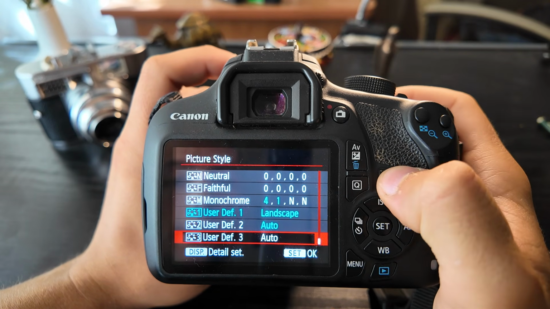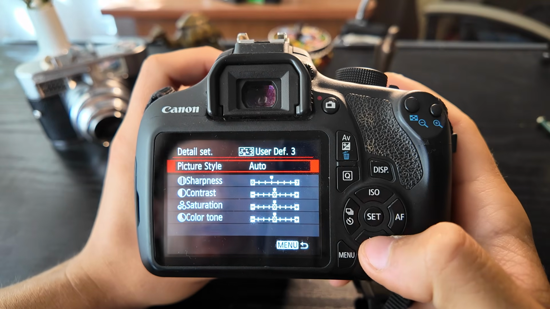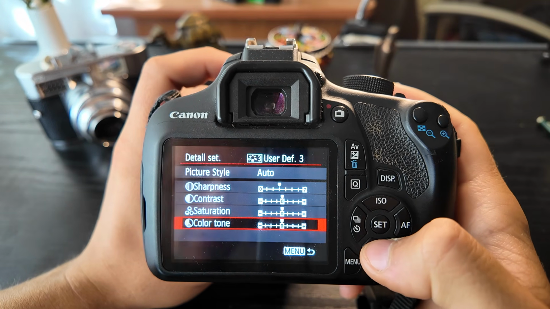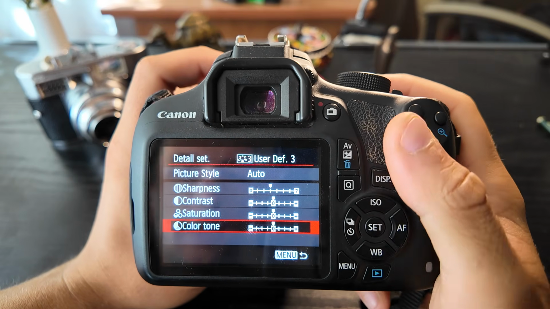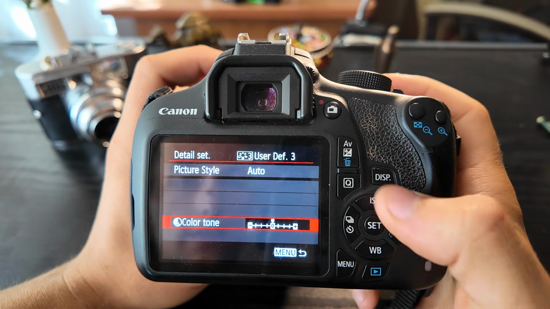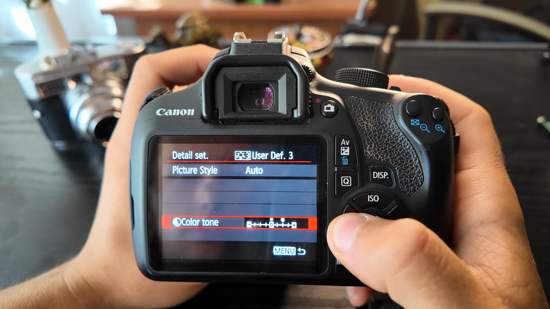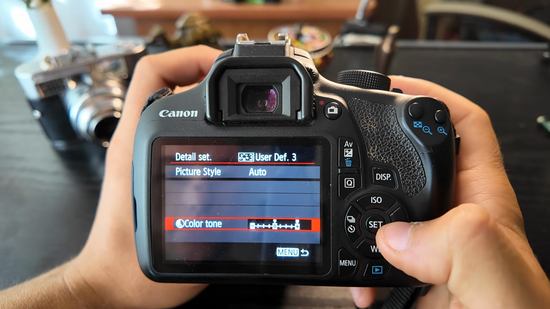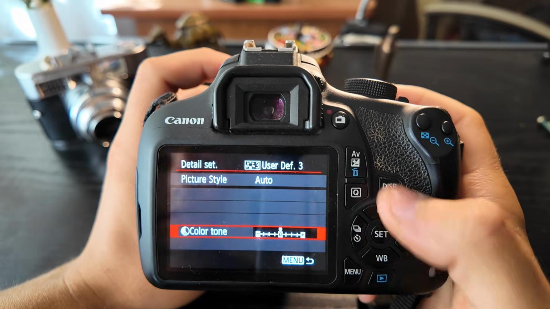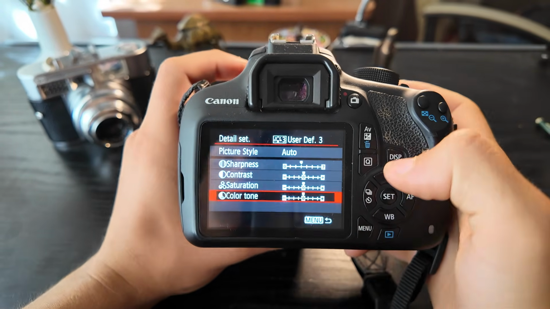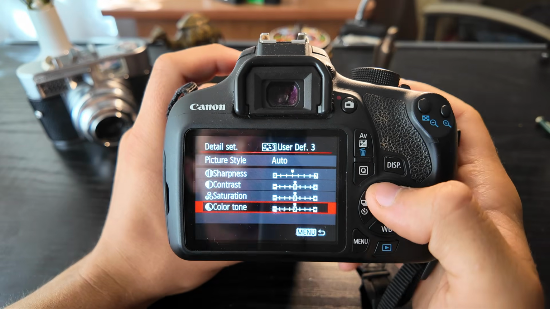Press the display button, and here you will find sharpness, contrast, saturation, and color tone options. And to set these, you just navigate to them, press set, and then you are going to be able to move this little cursor to the right or to the left to set the color tone, saturation, contrast, and sharpness one by one.